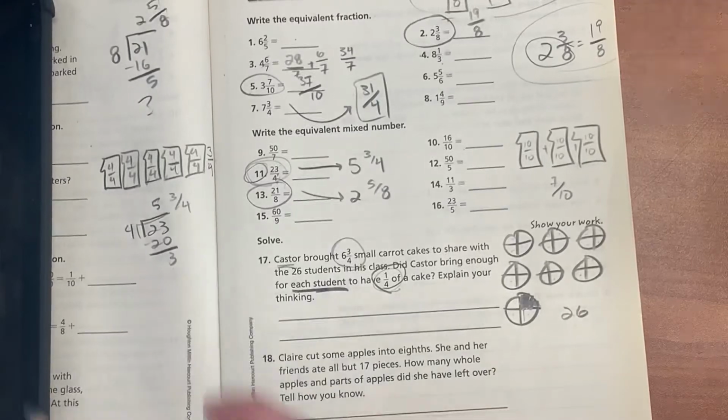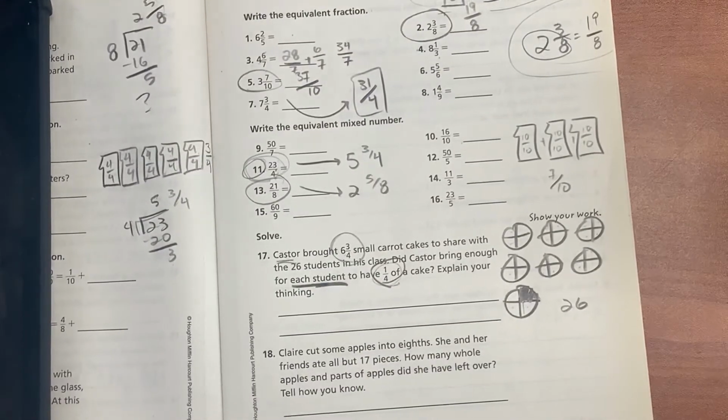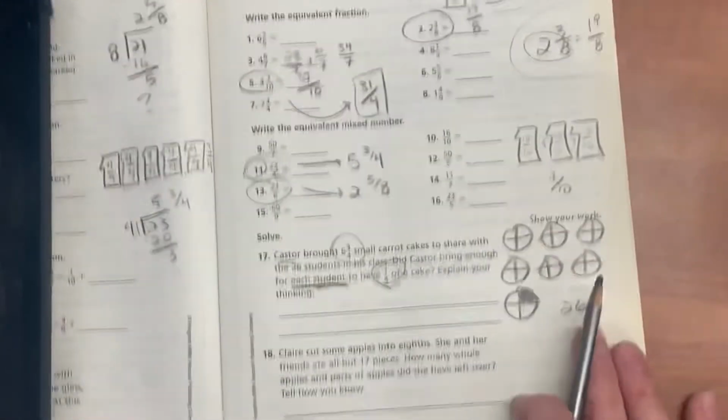It's a good thing. Well, I don't want to judge Castor. They made the cakes. They should get to have one.